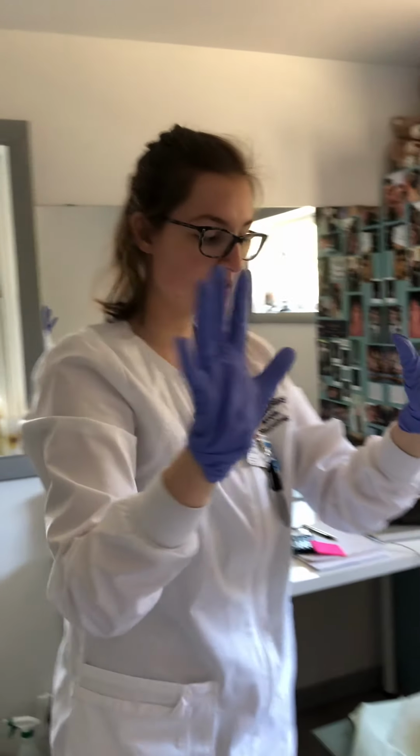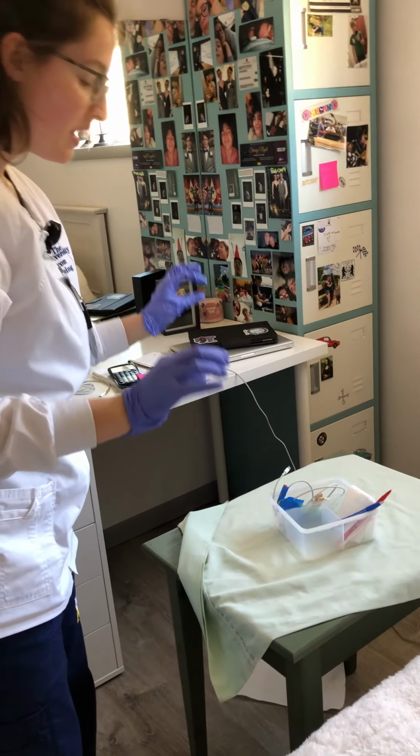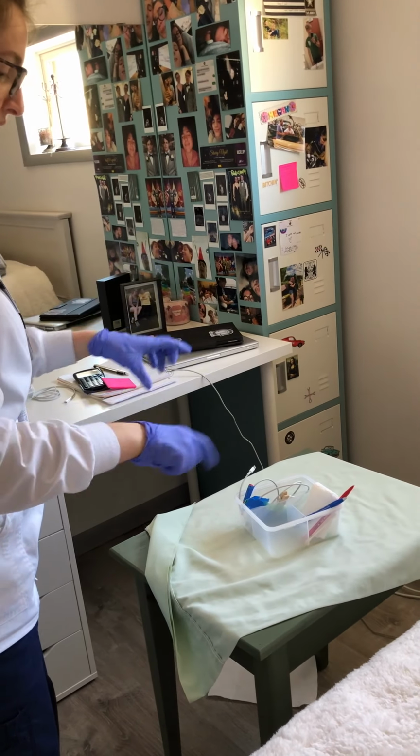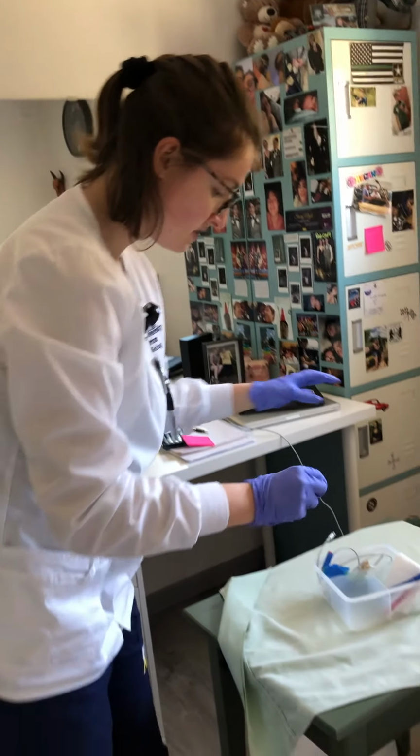Okay, so now we have sterile gloves on. I can go ahead and discard that. And then what I'm going to do next is pick up the sterile field and place it between the patient's thighs. Okay.